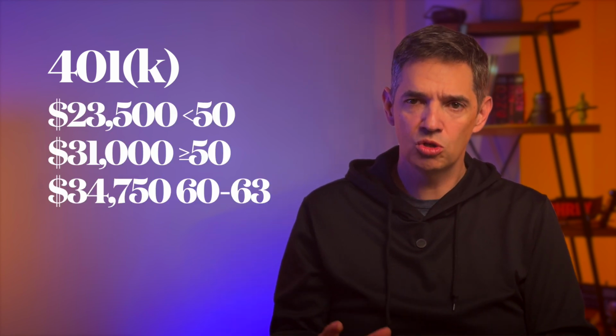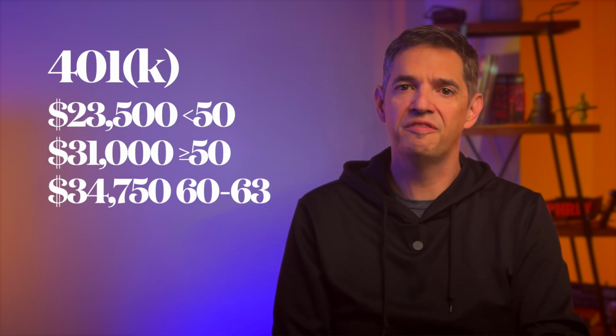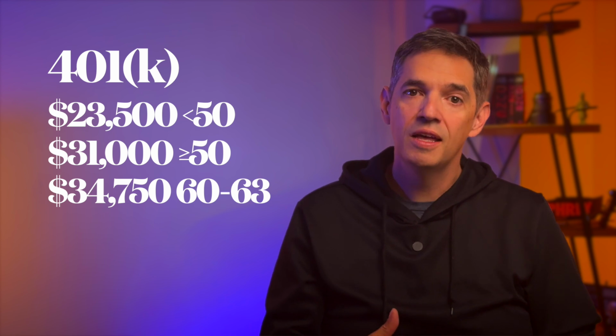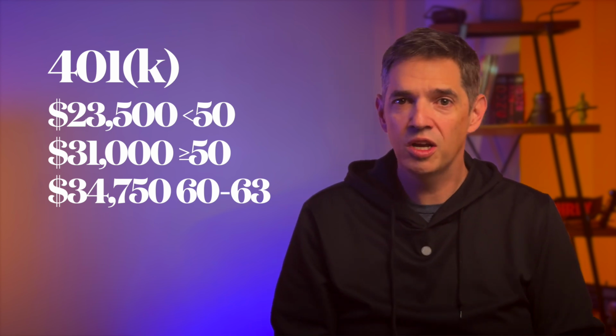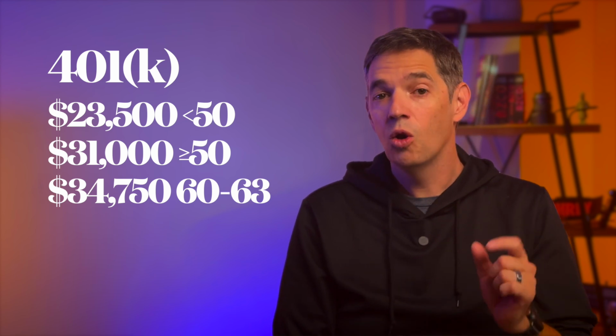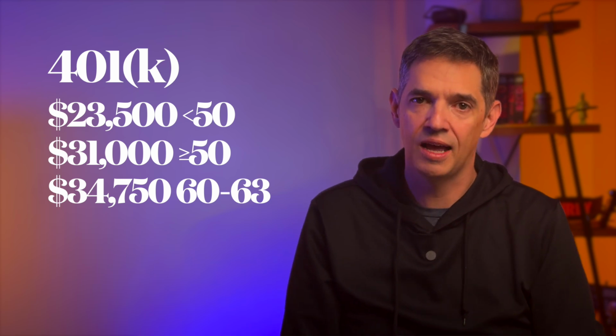For 2025, a 401k has a max personal contribution limit of $23,500 for those under 50, $31,000 for those 50 and up, and there is a small 4-year window for those 60 to 63 where the amount increases to $34,750 and then falls back down to $31,000 after that. However, for an IRA, these amounts are much lower. $7,000 for those under 50 and $8,000 for those over. Now, these amounts are typically adjusted by the government each year since they all carry important tax benefits.